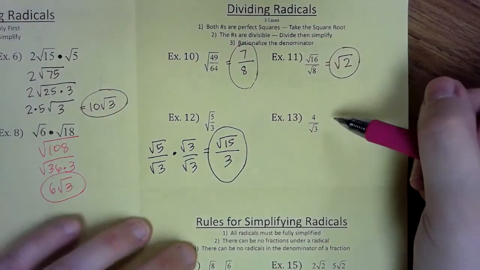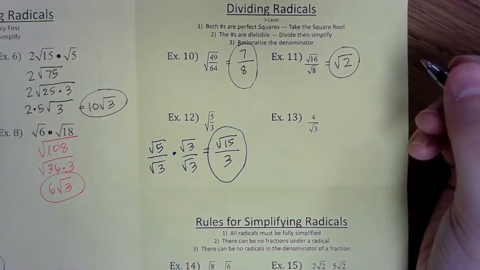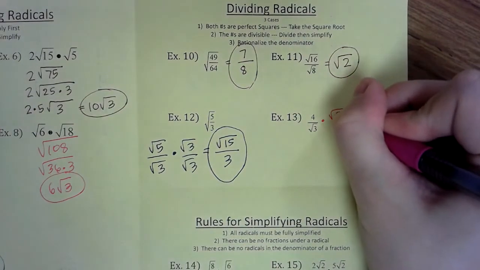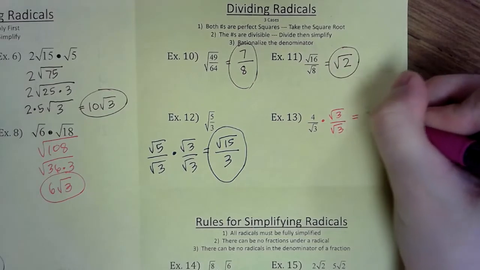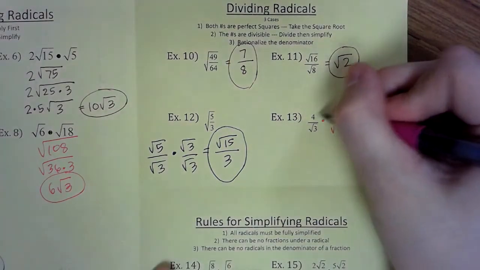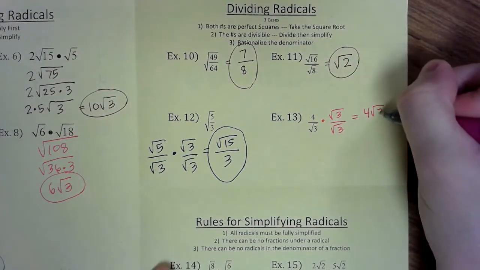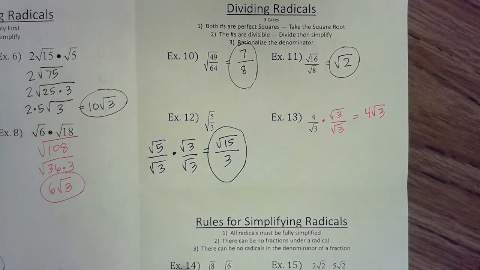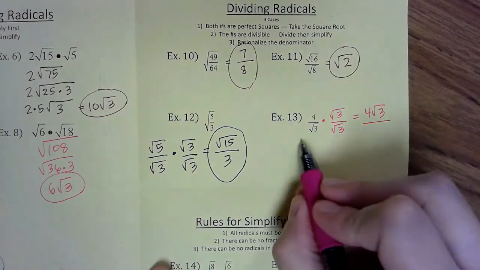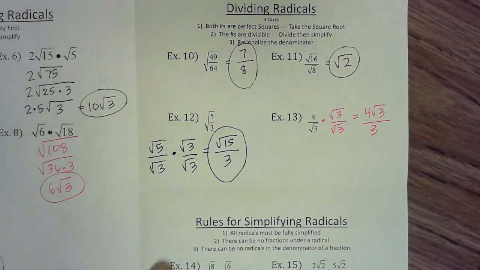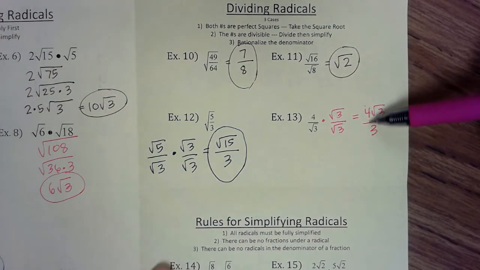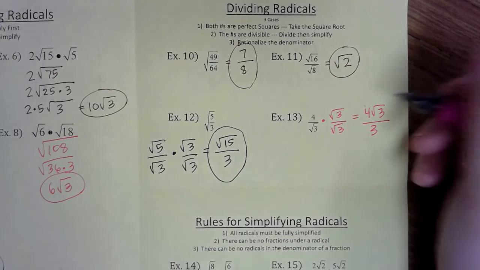Okay, so I'm going to do that again on this one. Multiply by the denominator over the denominator. And then you just go straight across. 4 times the square root of 3. I can't actually multiply those together, so I write them next to each other. And then square root of 3 times the square root of 3 is 3. Nothing left to simplify. I can't simplify 4/3. And the square root of 3 is in simplest form.